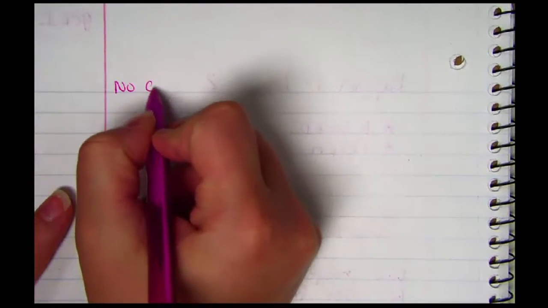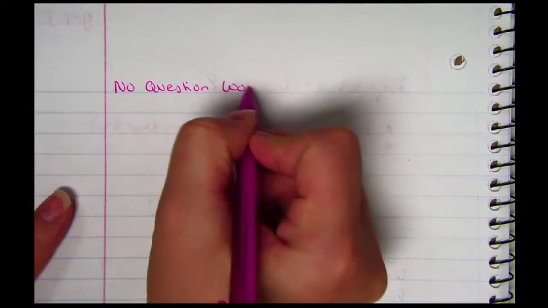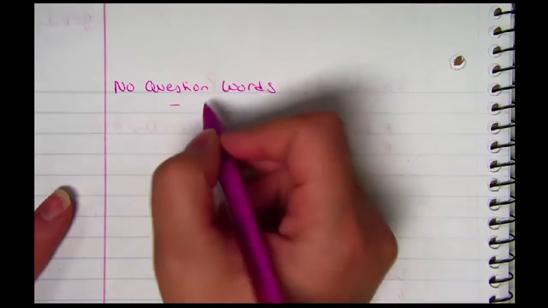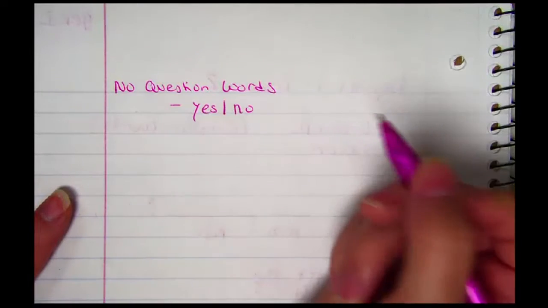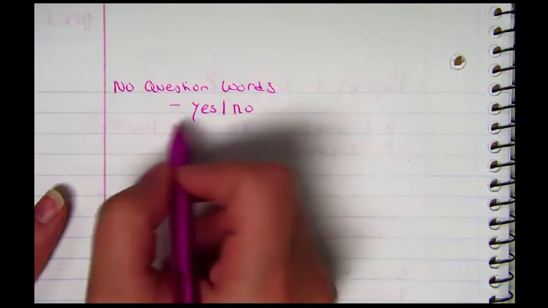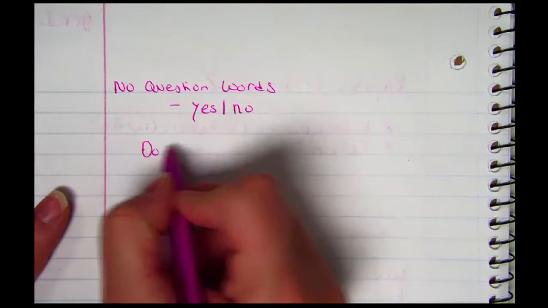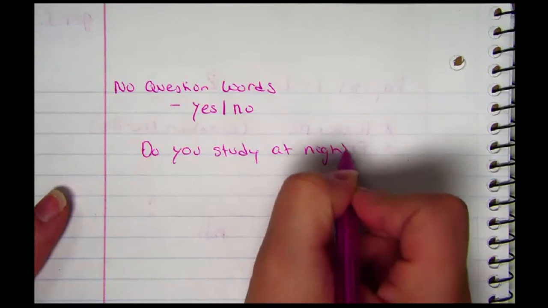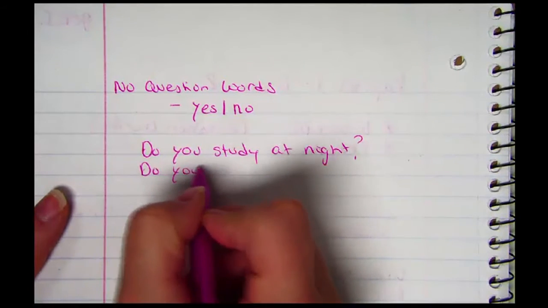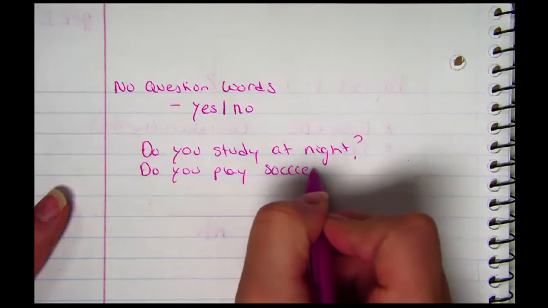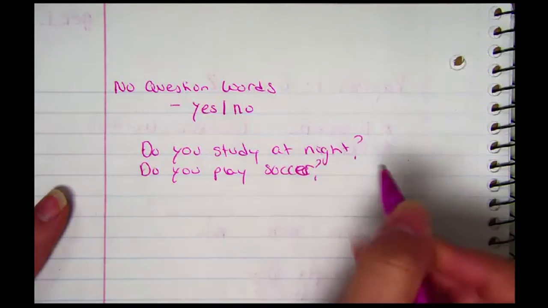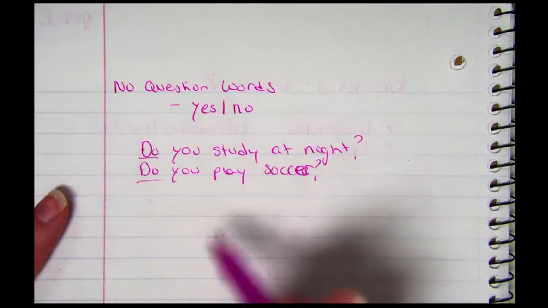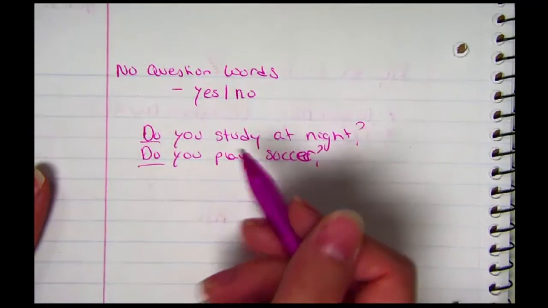When you have a question without a question word, let me flip the page. No question words. That means you have a yes or no question. So in English, when we ask these questions, we use the verb to do in order to make that more smooth. So we ask things like, do you study at night? Or do you play soccer? So all of those questions, when you have the do in the front, those are our yes or no questions. In German, we don't do that.